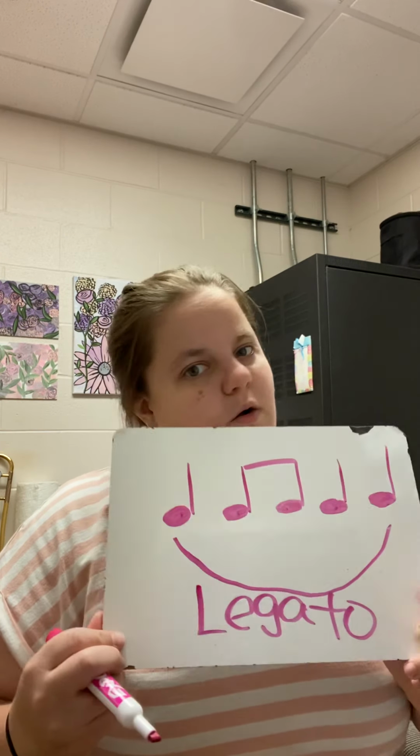Trying not to use my articulation, but it's kind of hard. But ta. I could connect them and make them smooth and connected. The word for that, legato. Legato. Smooth and connected.